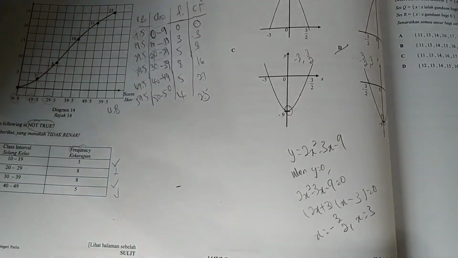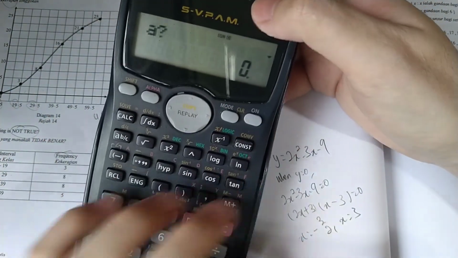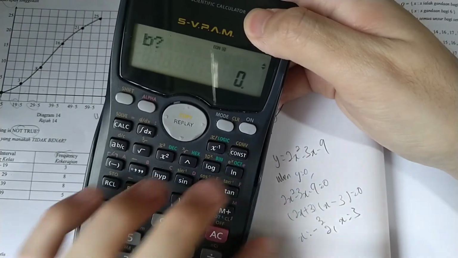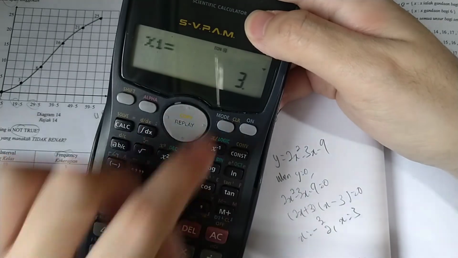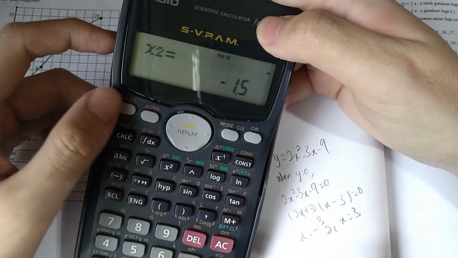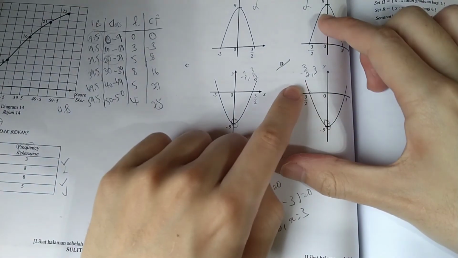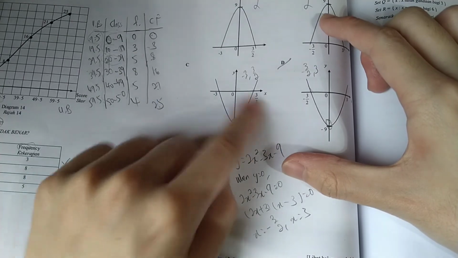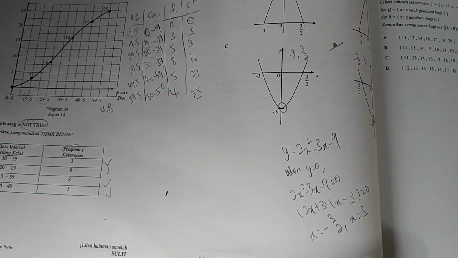And you can use your calculator to press it. So how to press: mode, EQN, degree 2. What's the a? 2, right? So 2. What's the b? Negative 3. What's the c? Negative 9. And this will be the x-intercept, 3, and then you press equal again. Negative 1.5, change to fraction. So 3 and negative 3 over 2. So the answer is D. 3 and negative 3 over 2. Not C, C is the other way around. Okay, so that's all. Alright.